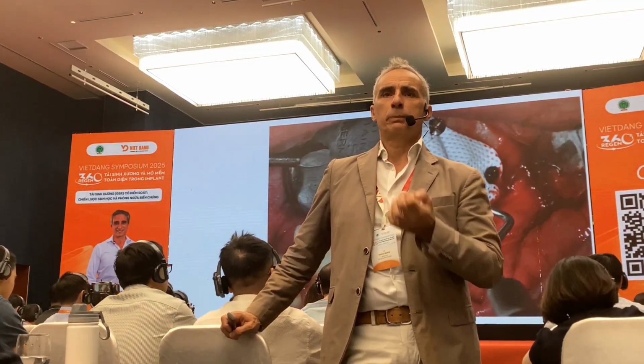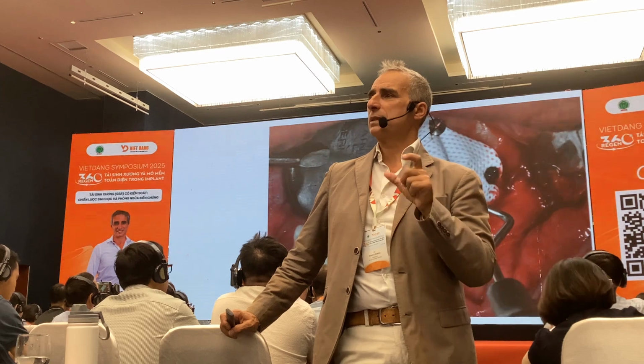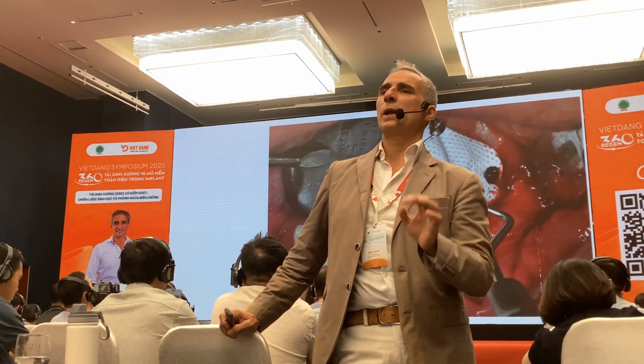We pre-shaped the membrane with a probe in order to define this dimension with precision. We wanted to have 12 millimeters in the molar area and 8 millimeters in the premolar area.